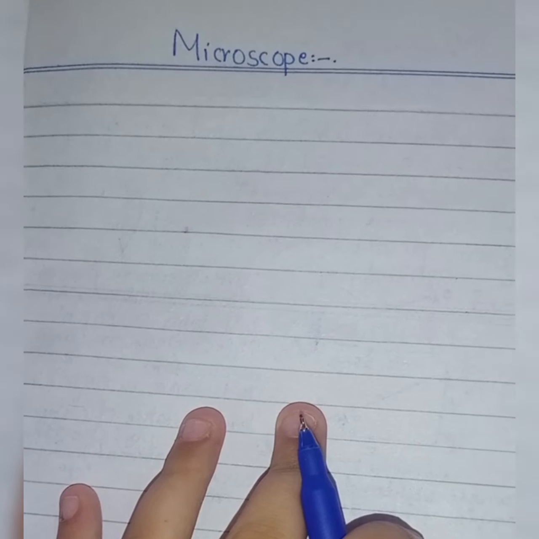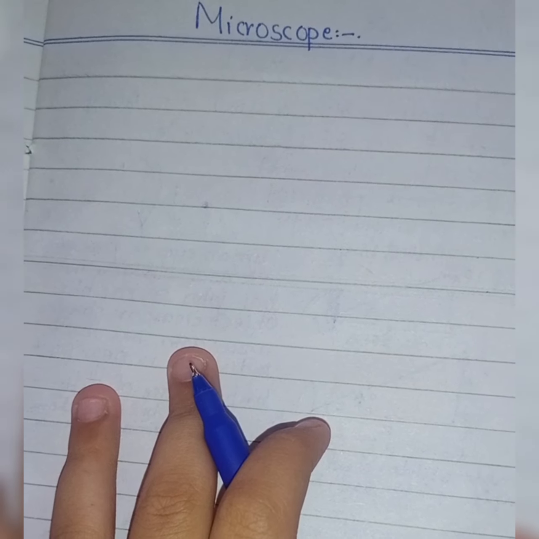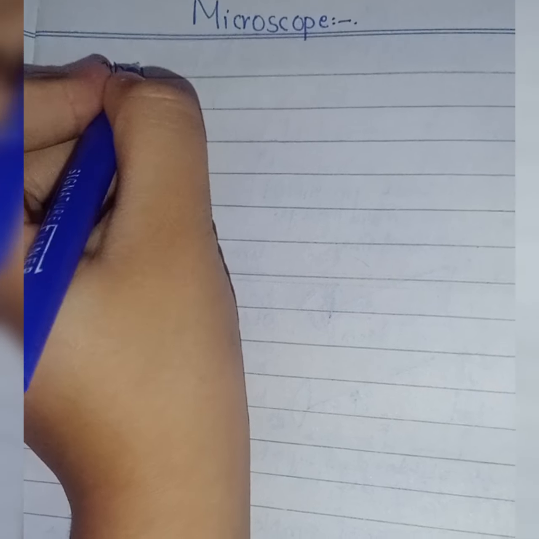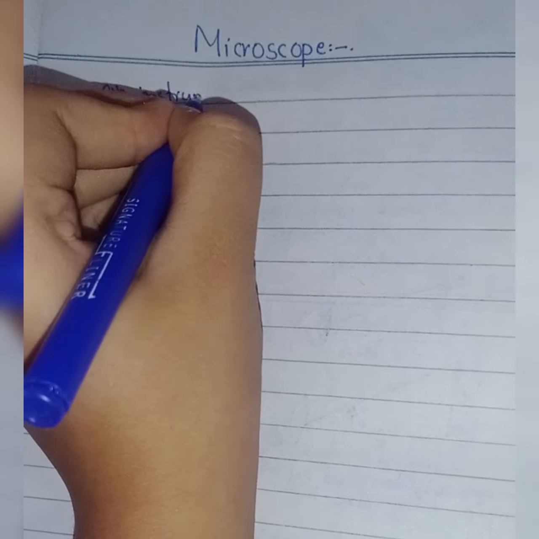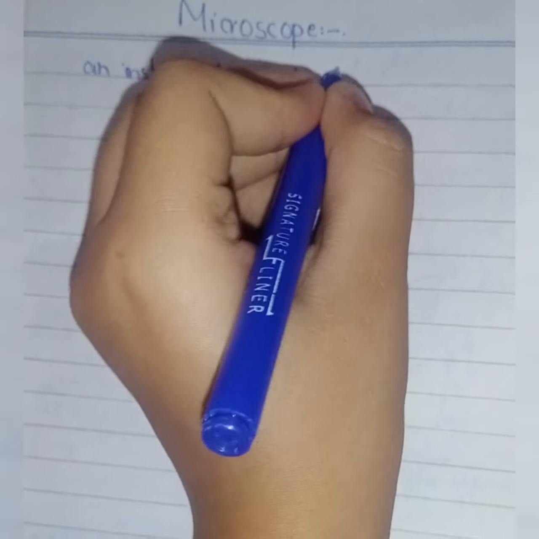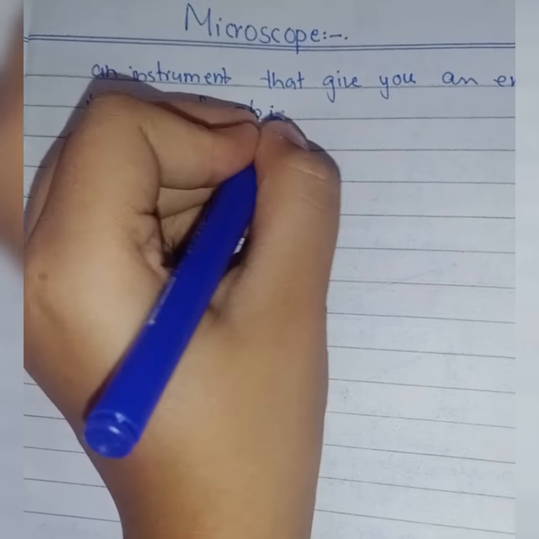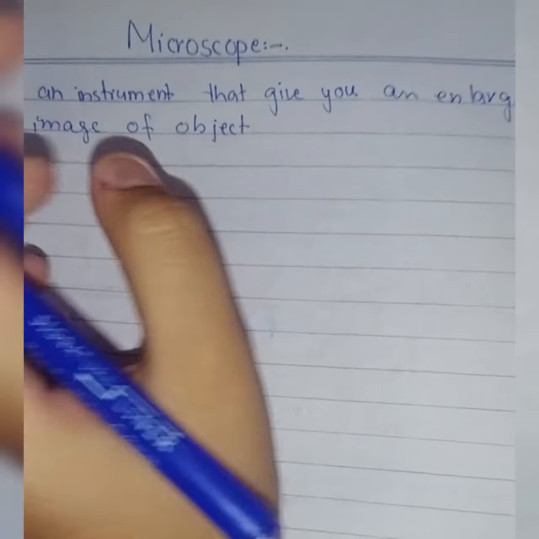Yes, so today we are going to study the microscope. So first of all, what is a microscope? A microscope is an instrument that gives you an enlarged image of an object which you can't see with the naked eye.